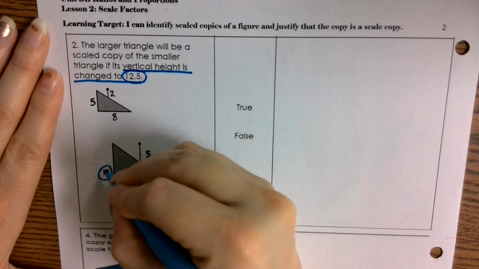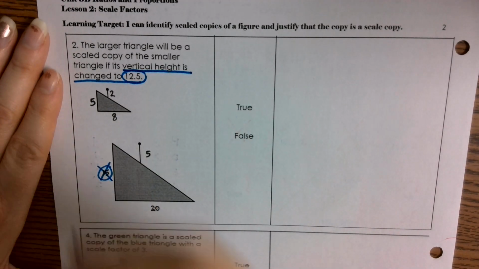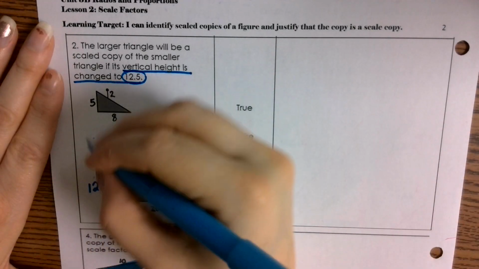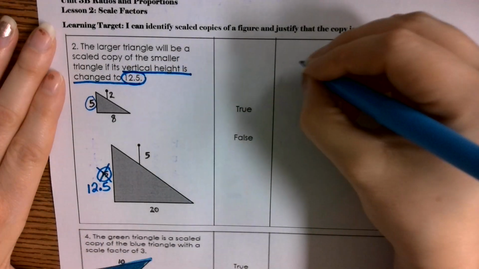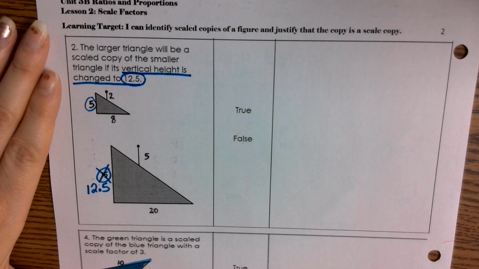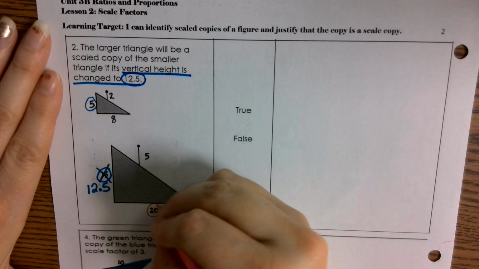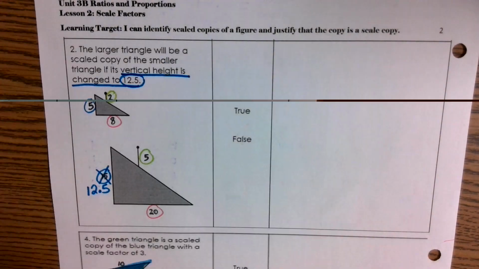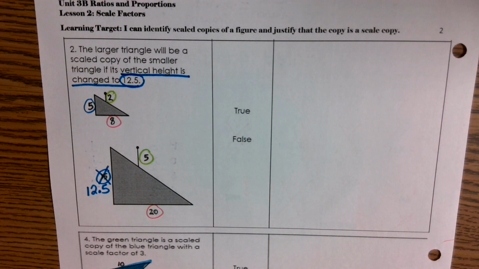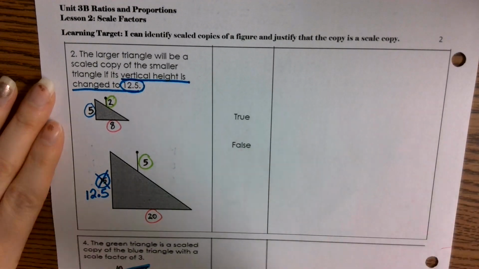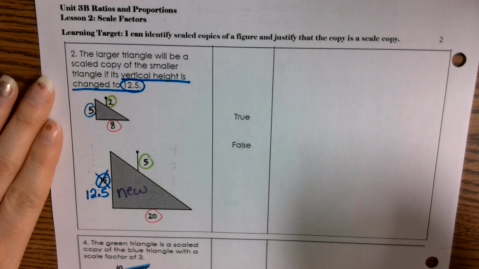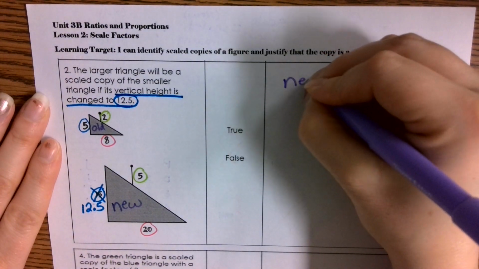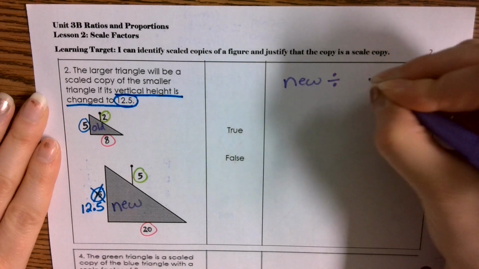So this 15, we're going to cross it off. We're going to change it to 12.5. And then we're going to see, does it map up with the 5? And does the 20 map up with the 8? And will the 5 map up with the 2? So we're going to take our new and divide it by our old. Write that down for your scale factor. You're doing new divided by old.